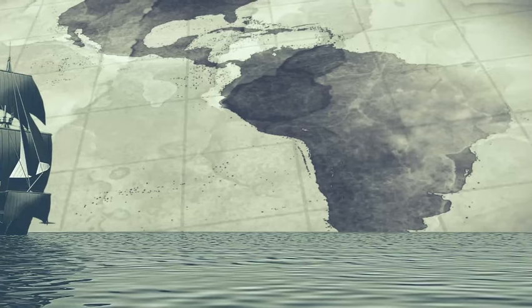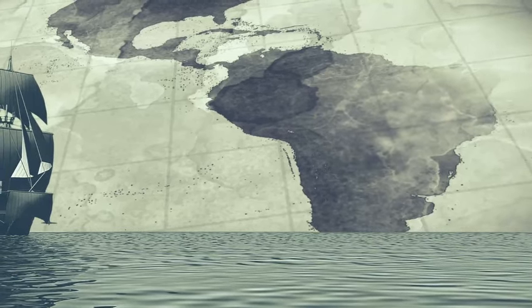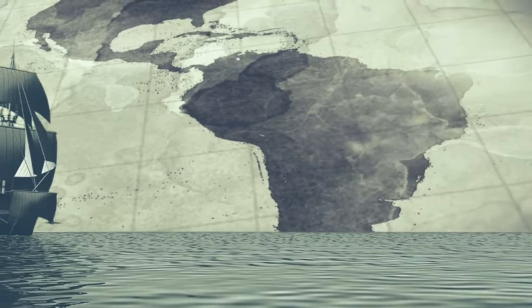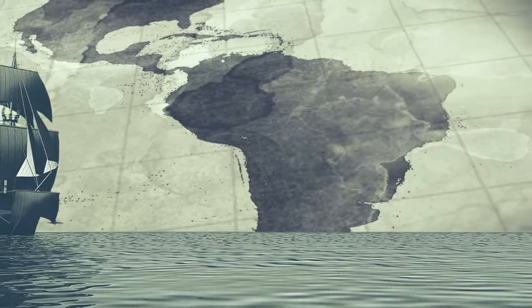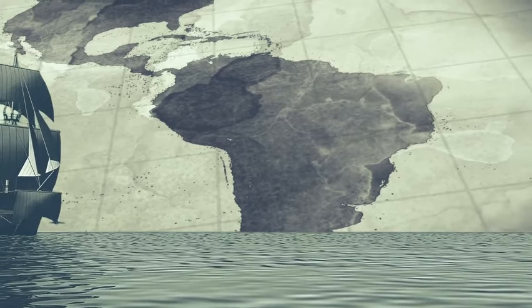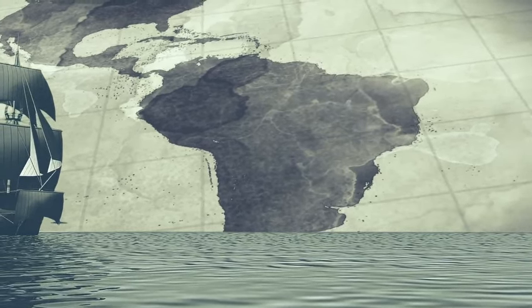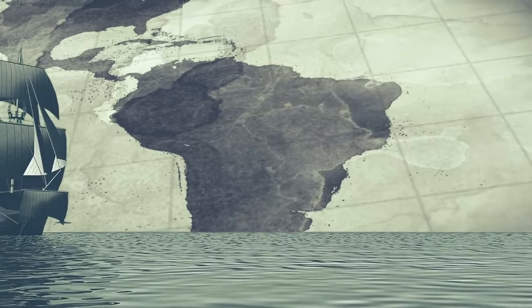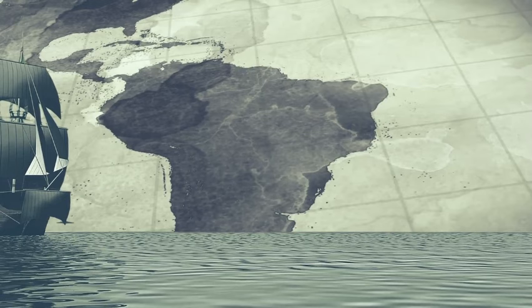Introduction to the Middle Passage. The Middle Passage is one of the darkest chapters in human history, representing the forced transatlantic voyage of enslaved Africans to the New World. This harrowing journey is a key component of the Atlantic slave trade, which spanned from the 16th to the 19th century.